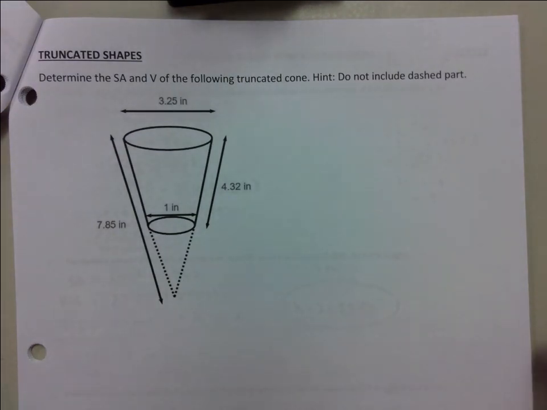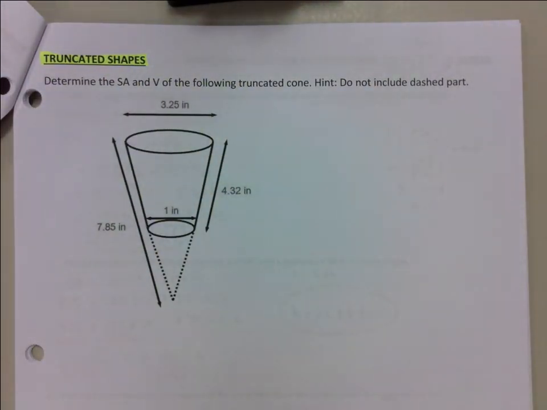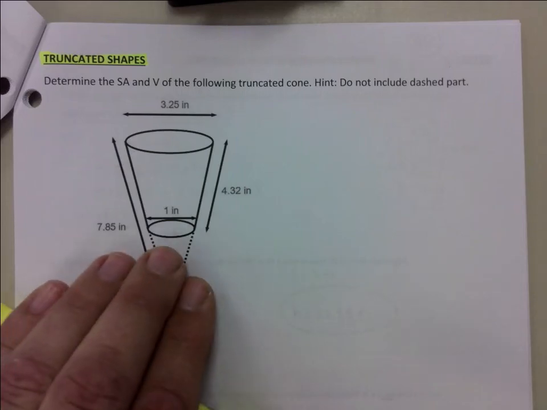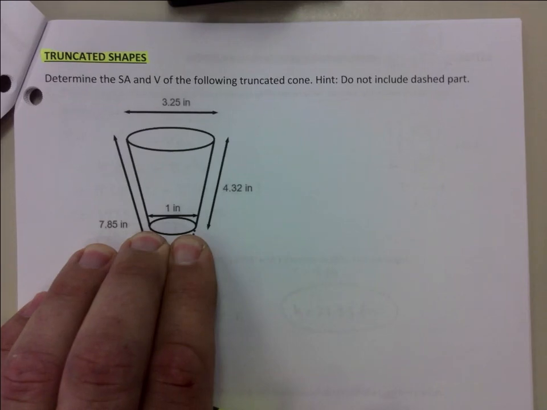Explain the homework question if you tried it. We call them truncated. So if you hear truncated, it means something is chopped off. The original has been cut, and if you think about it, what does that look like? Something you use quite often. Doesn't it look like a cup, right?